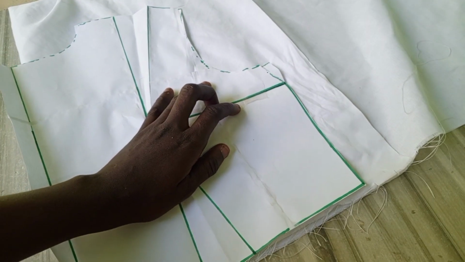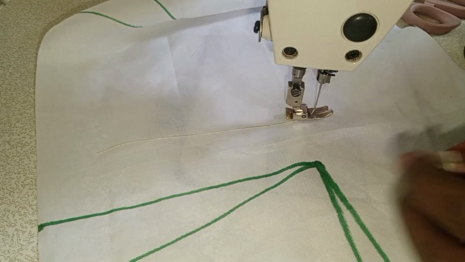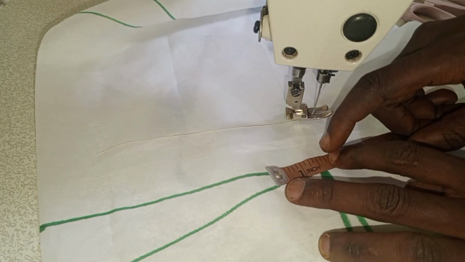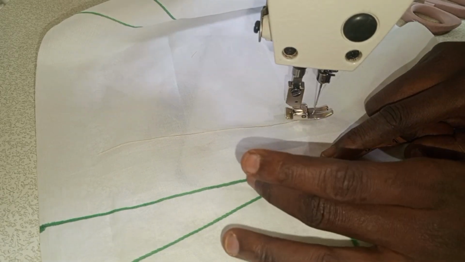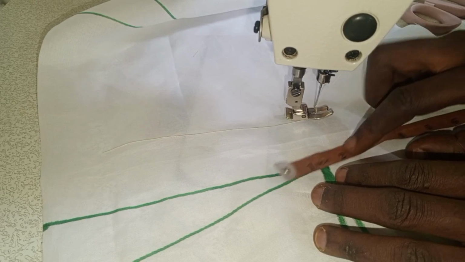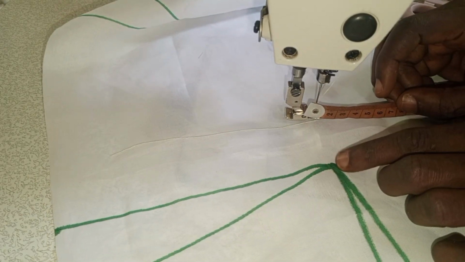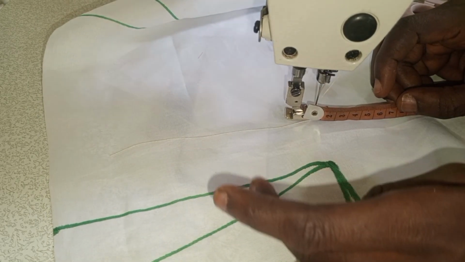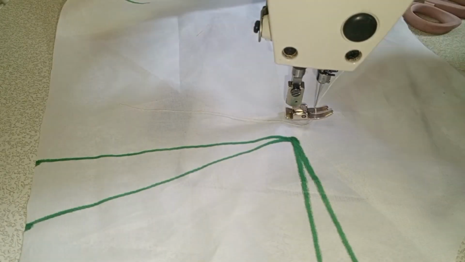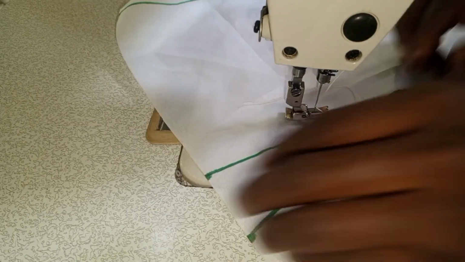That means if your bust is large, then you move away for like 1.5 inches. This is the fabric on my machine, trying to mark where I'll end the dart. So I'll move away from that apex and I'll sew the sample.